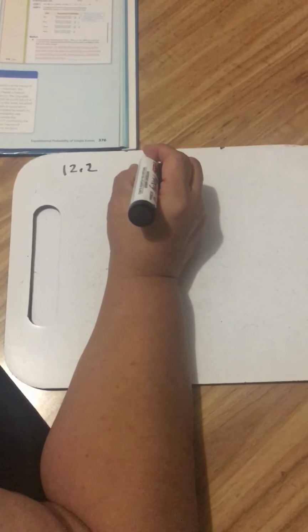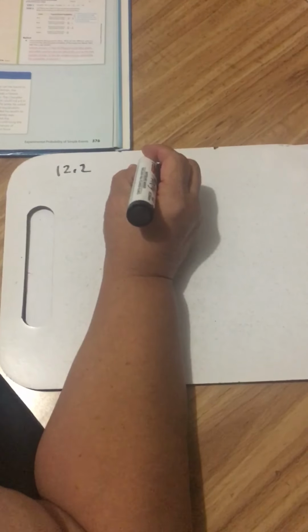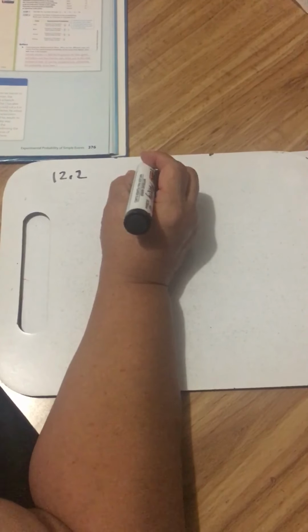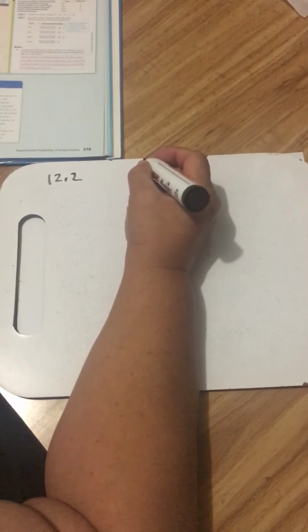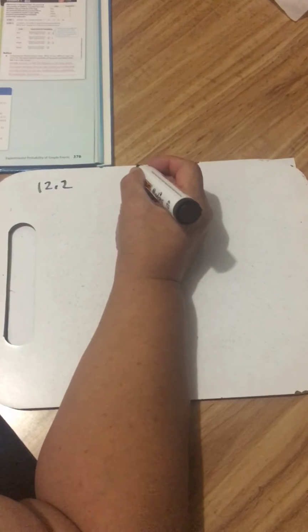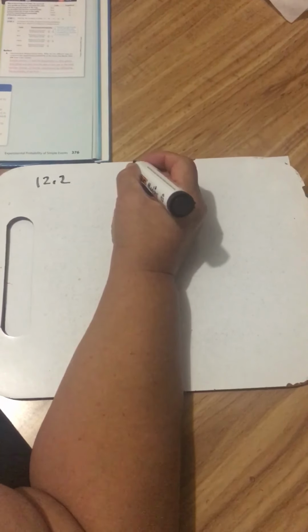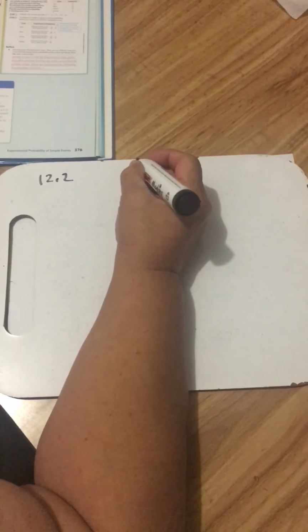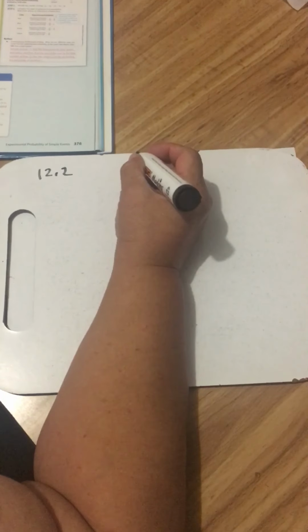Now it's lesson 12.2, experimental probability and simple events, from math of 7th grade. Then you have on page 375 the explore activity. You have to do it by yourself because you have to do the experiment. Then, if you finish the answer, continue reading on page 376.